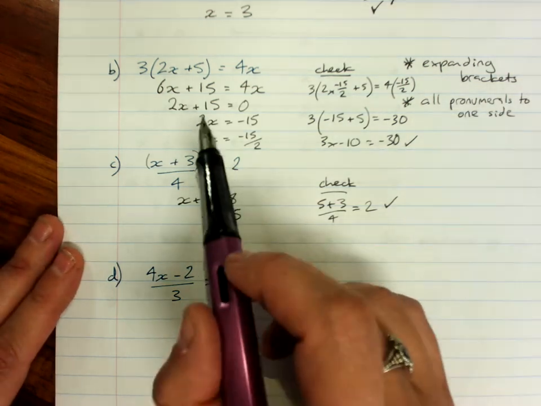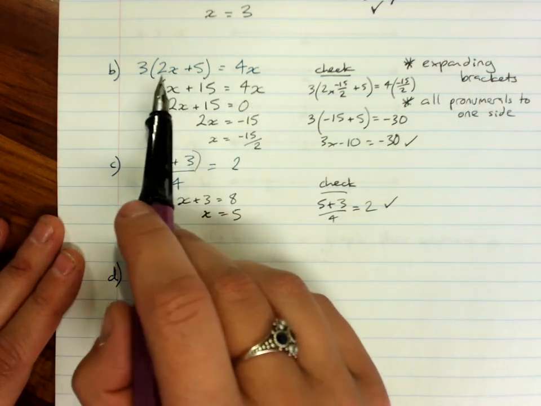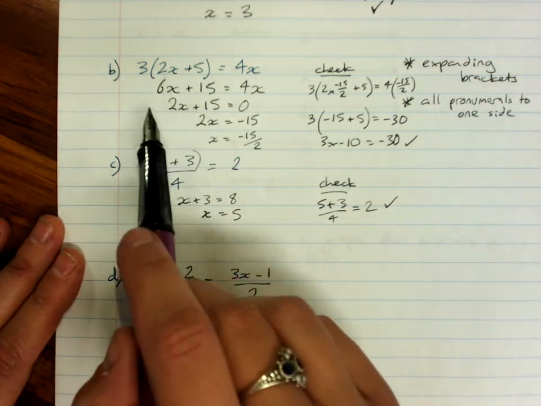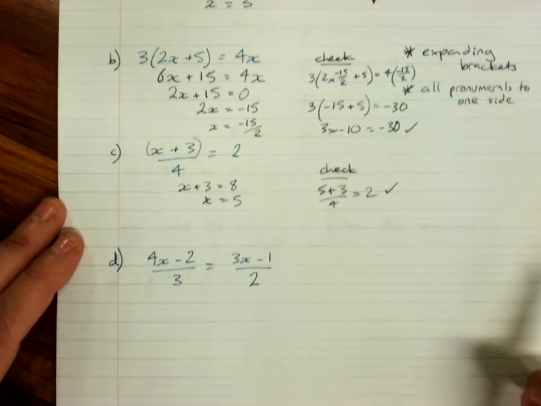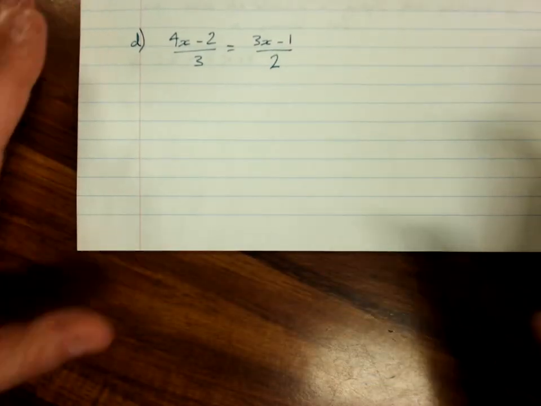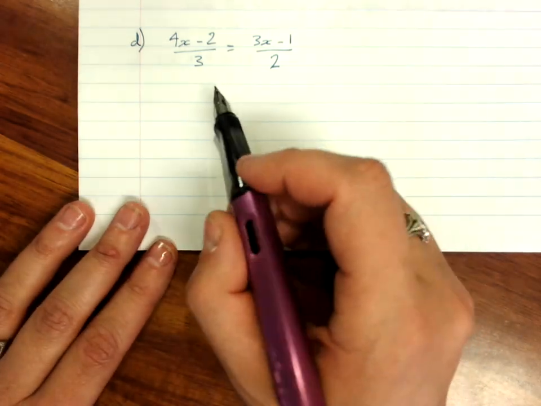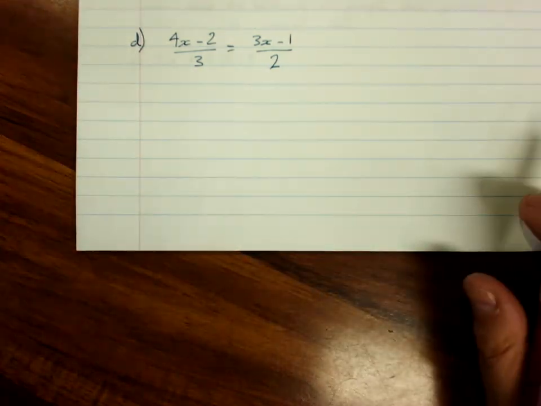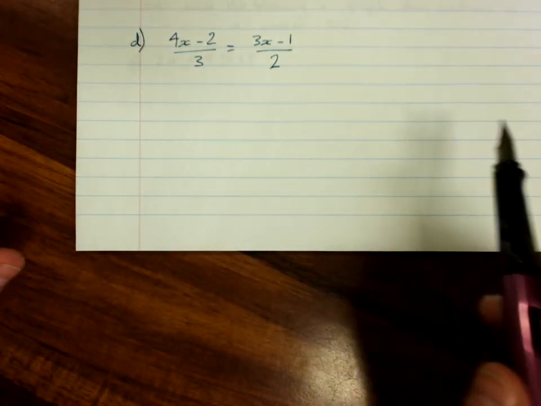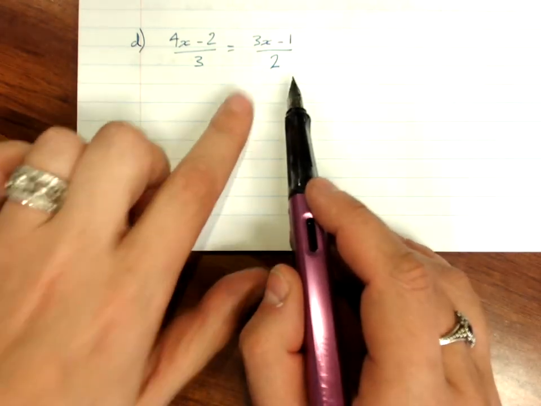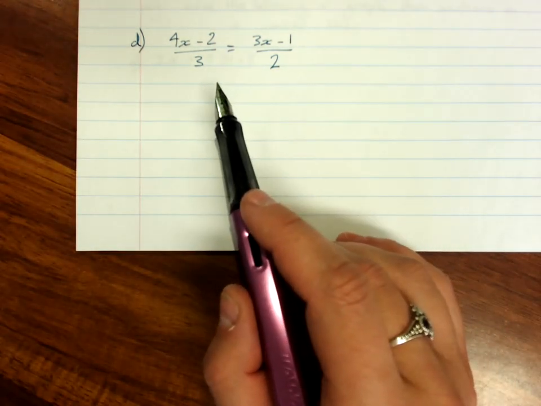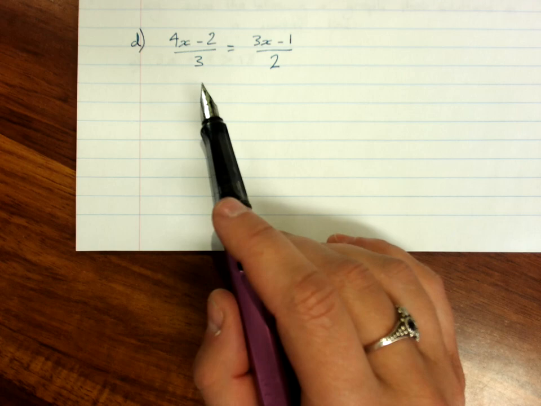A point that of course we did up here when I had 6x minus 4x is we are gathering any like terms that are on one side. Last question, we have fractions involved. Now obviously your aim is to get rid of the denominators here. There's a couple of ways of thinking about it.